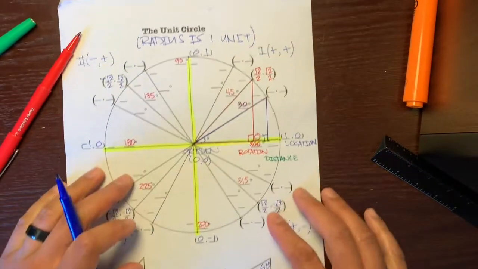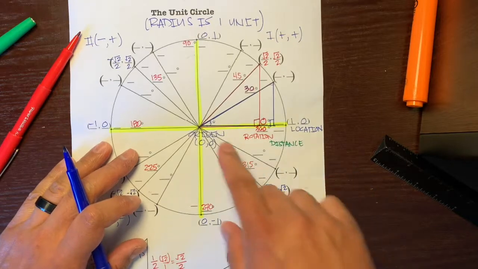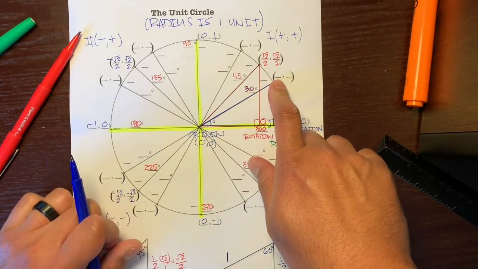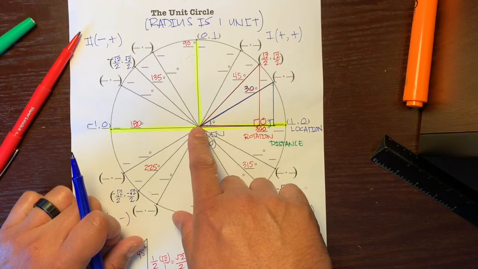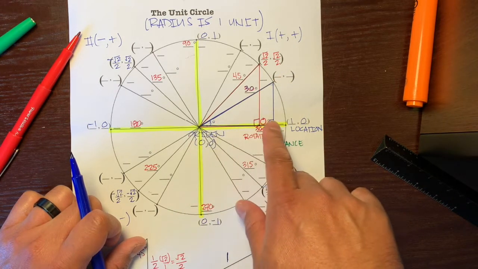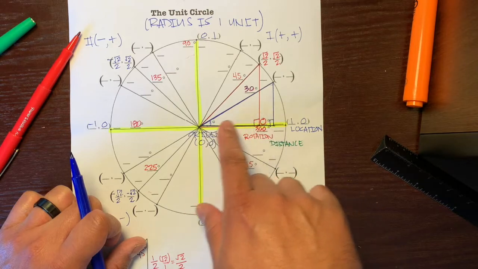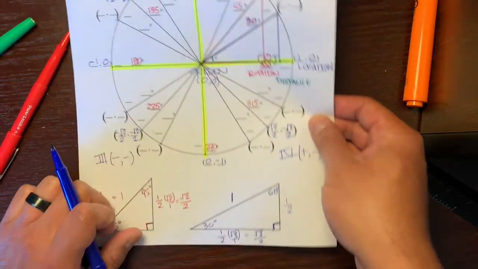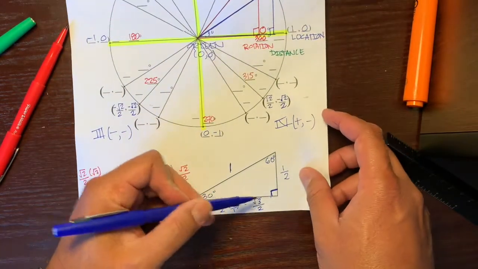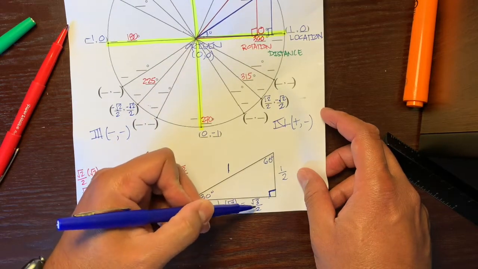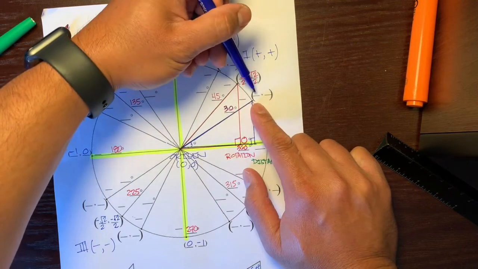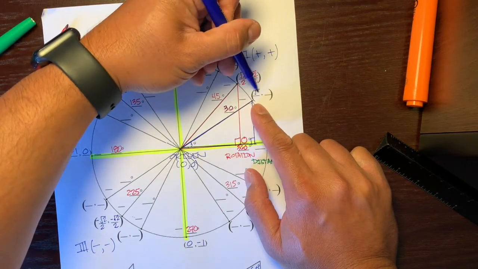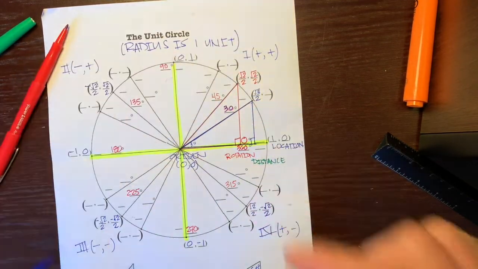So let's zoom out. Remember, this is the x value, the x coordinate, and it's how far you go from the origin horizontally. So from here to here, what's that length? And let's look at our triangle. So the horizontal distance is radical 3 over 2. So this x coordinate is radical 3 over 2.